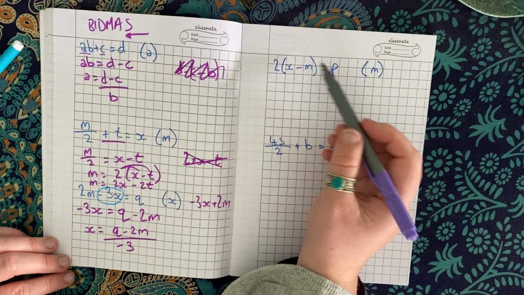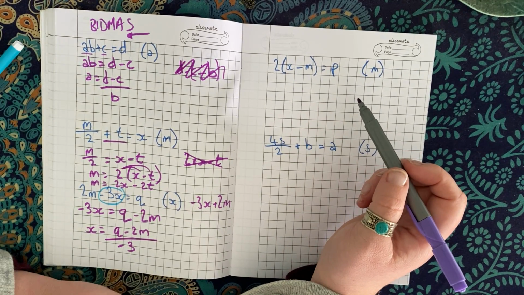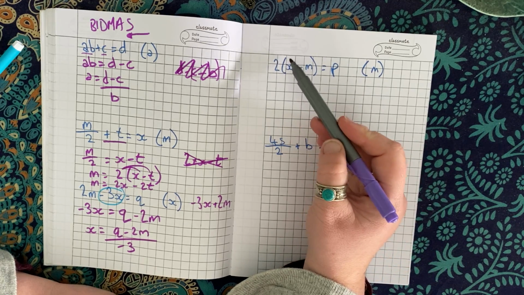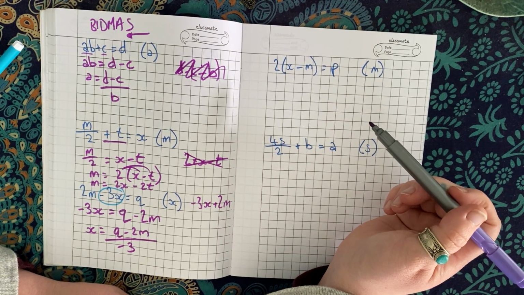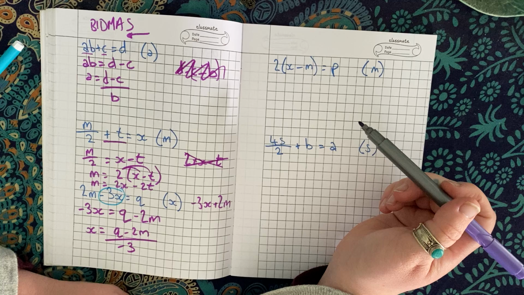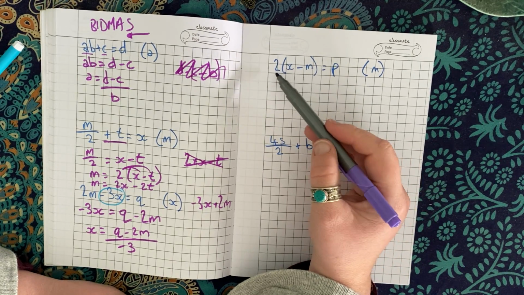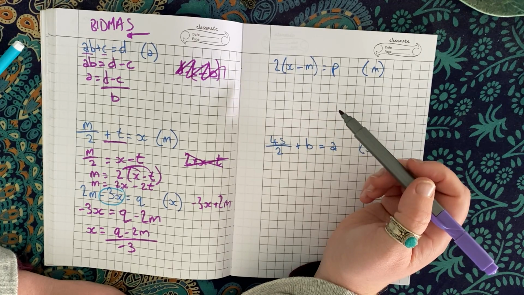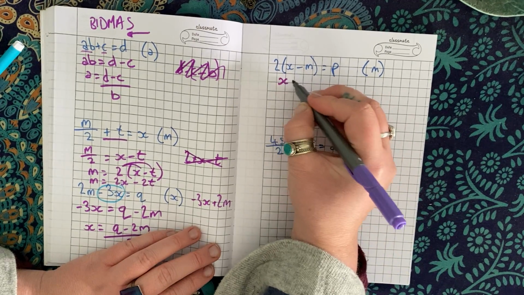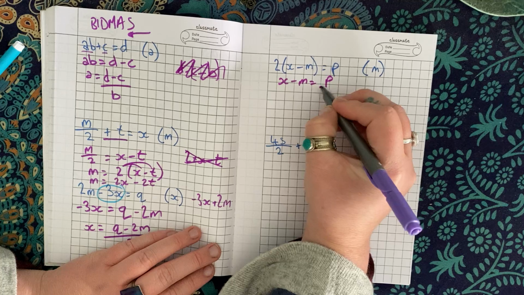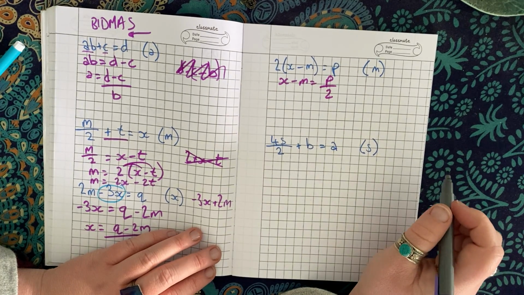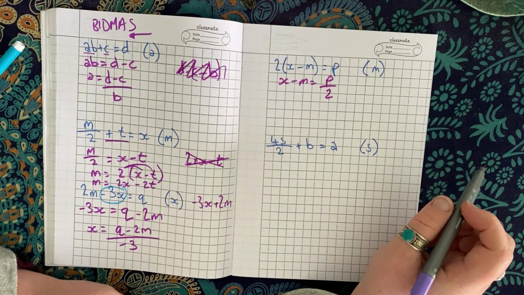All right, we're going to do the same thing over here. Now there are two ways you could solve this. You could distribute, but there doesn't really seem to be a point in that. In fact, it actually creates more work for us. So what I'm going to do is recognize that this is multiplying all of this, and the opposite of multiplication is division. So I'm going to do that instead. So x minus m equals p over 2.